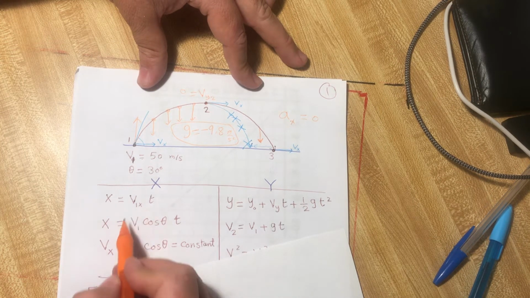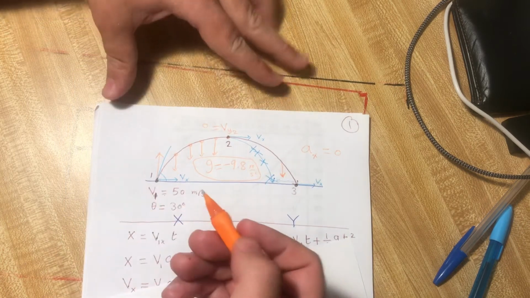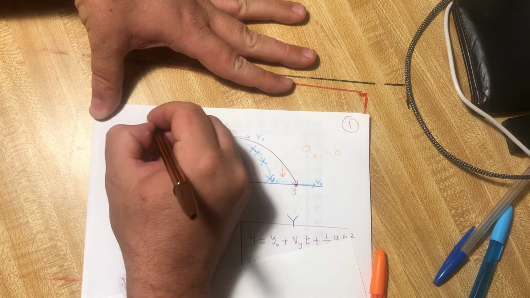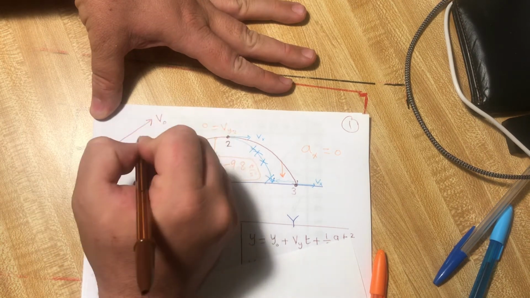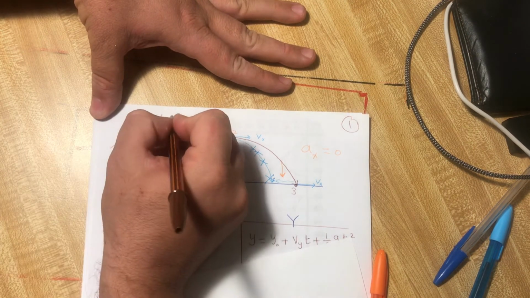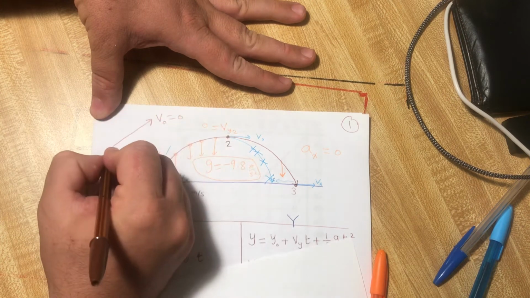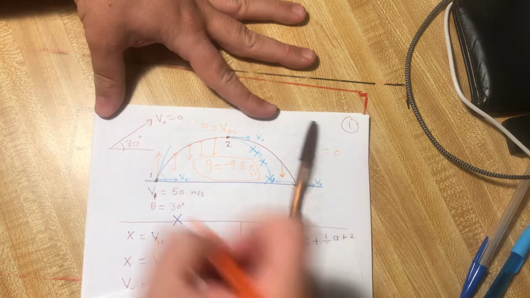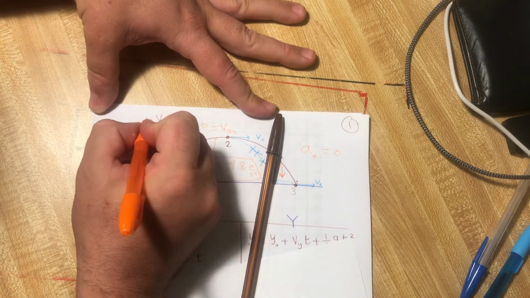Vx, we have the vector of the velocity v naught, which is equal to 50, and we have the angle 30 degrees. We have now two components.